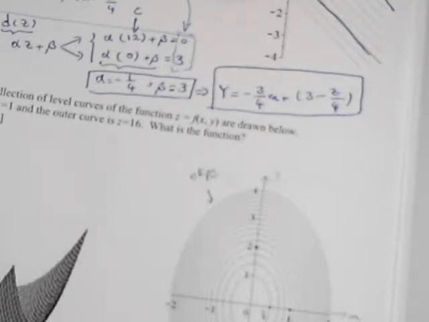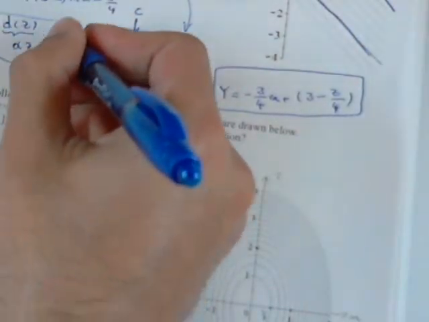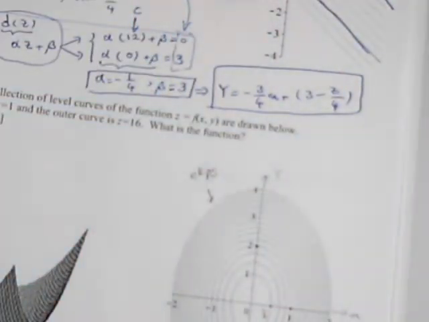So I said that that part is just a linear function, alpha times z plus beta, and I had two pieces of information: when C or Z is 12, I need 0 here, and when it's 0, I need 3. So that way I figured out alpha and beta. And then finally I got the equation for the surface, which turned out to be a plane.